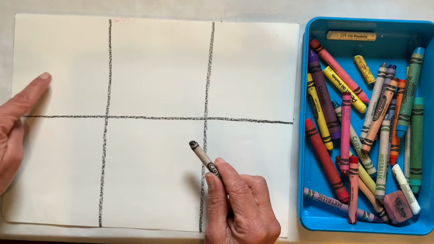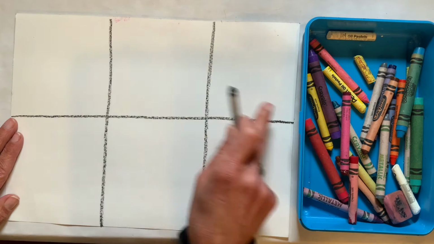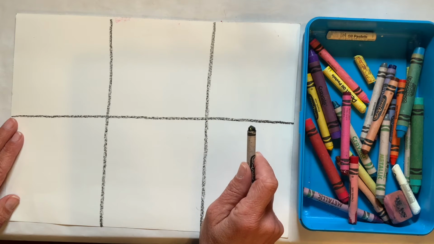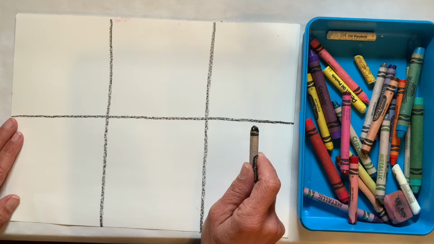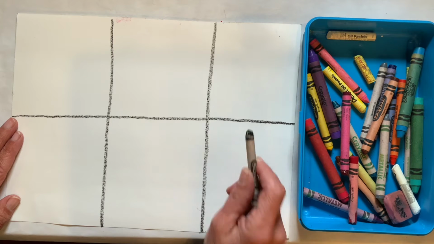Let's start with square number 1. I'm going to do 1, 2, 3, 4, 5, and 6, but it doesn't matter what order you go in. I want you to close your eyes. The first animal I want you to think of is a tiger, or maybe a zebra. What's the first thing that comes to your mind? What do these animals have in common? Fur. They both have fur. They are mammals. And they both have what? Stripes. So choose the color you want.